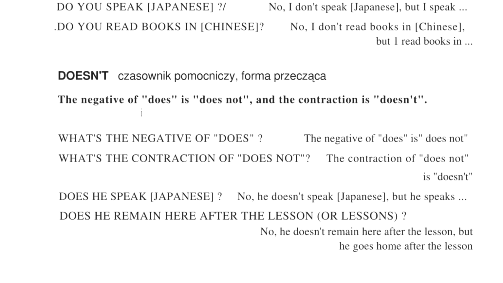Doesn't. The negative of does is does not, and the contraction is doesn't. What's the negative of does? The negative of does is does not. What's the contraction of does not? The contraction of does not is doesn't.